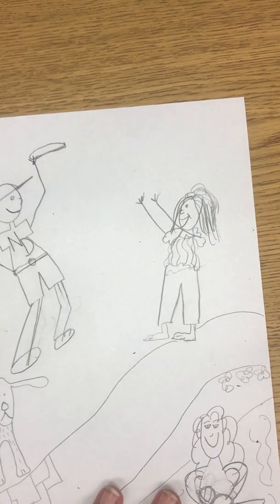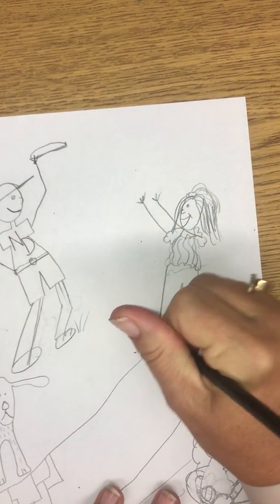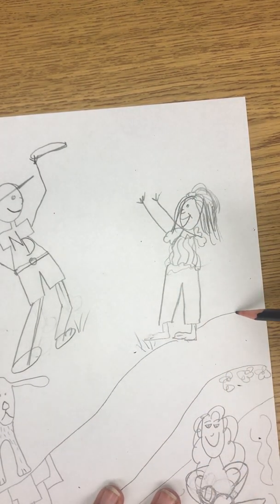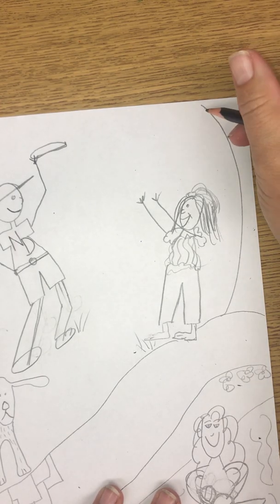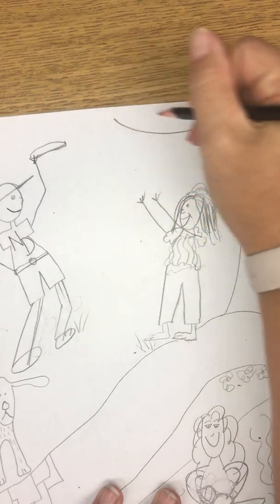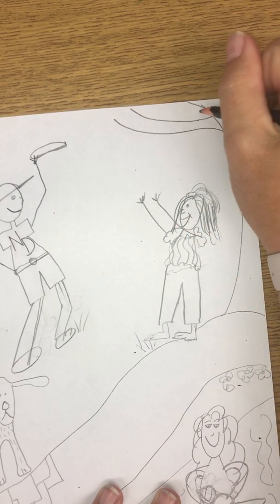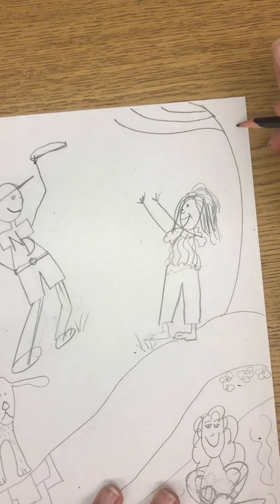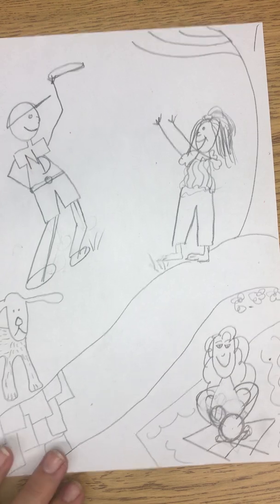And then, Mr. Addington is probably standing on the grass, and I might need a tree right back here. There we go. There, now we can tell we're outside, right? The background is important to give context to the story. It tells us where we are and what people are doing.